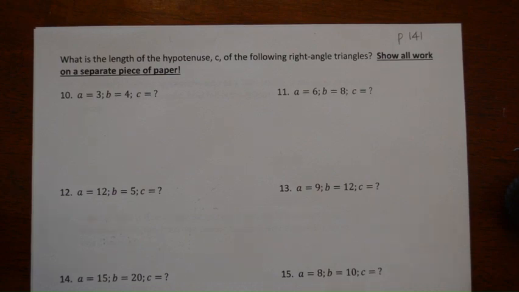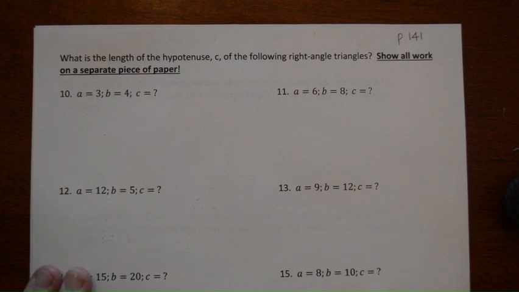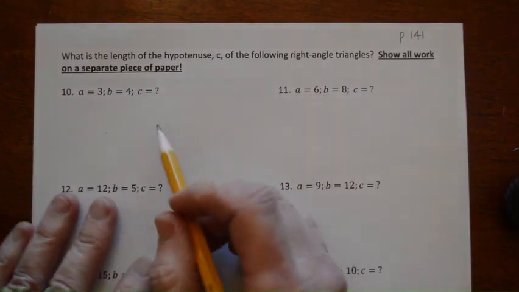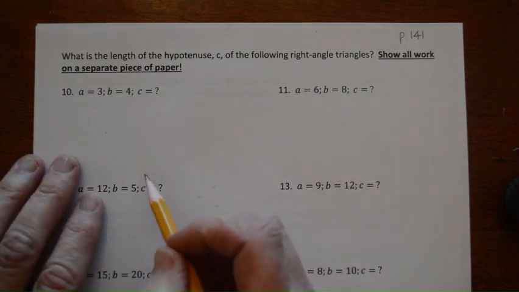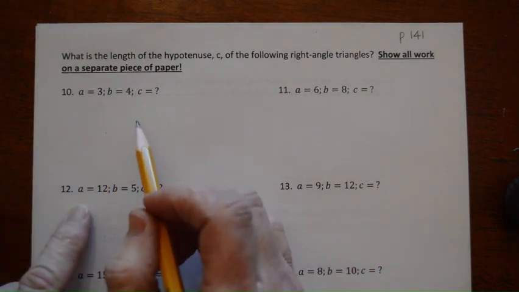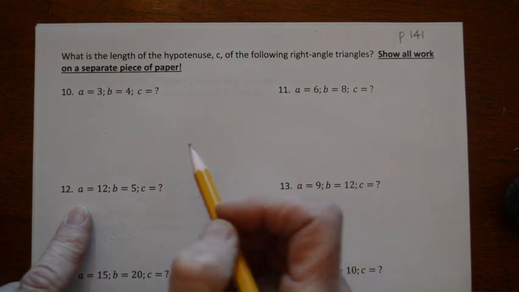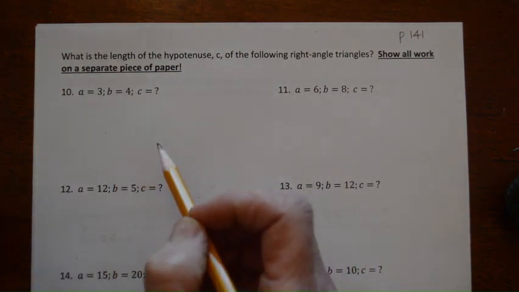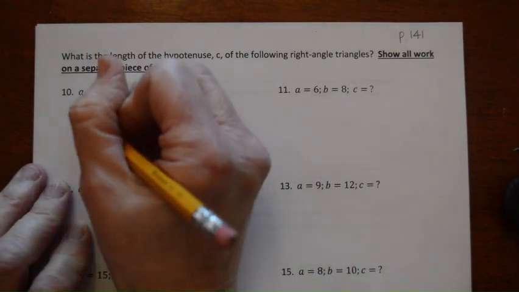Okay, I want to look at one problem on page 141 and one on page 142, just so that you can do some more. It says show your work on a separate piece of paper. I don't think we'll need a separate piece of paper. So the difference between the problems here on page 141 and the ones on page 140 is that we don't get a picture. So either you could draw the picture.